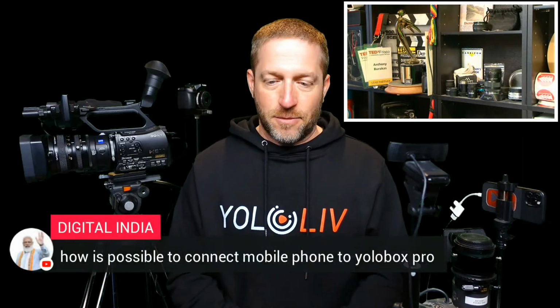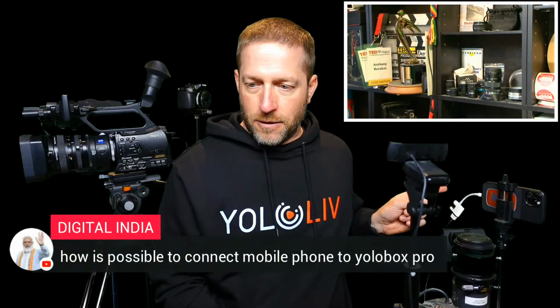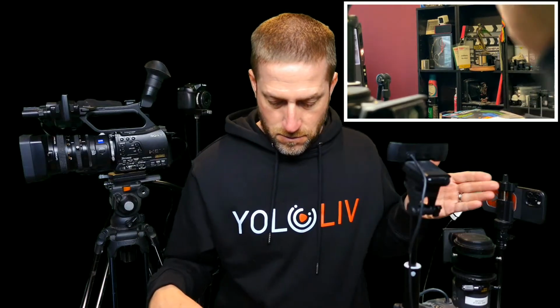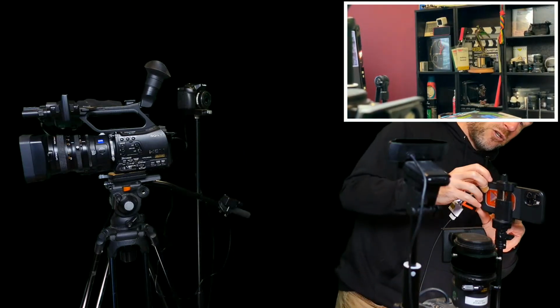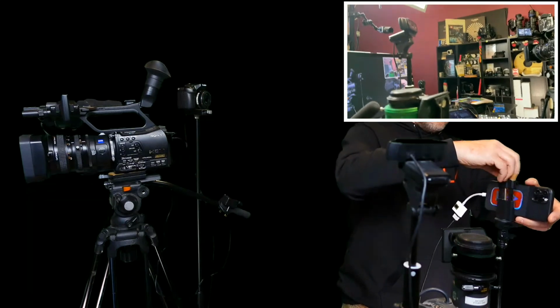How is it possible to connect mobile phone to YoloBox Pro? Well, I've got one right here. Connected. Is it still on? It is. So if I select iPhone. Oh, yeah, that's the iPhone. Okay, so that is the iPhone with what, the 2X? Yeah, that's the 2X lens. Here is the main lens. Actually, you know what? I'll take it out just to show you.